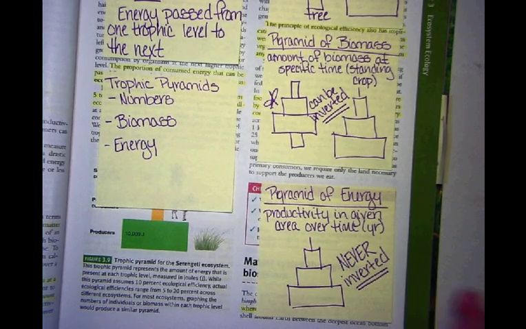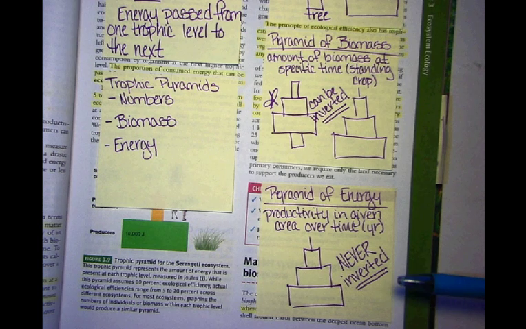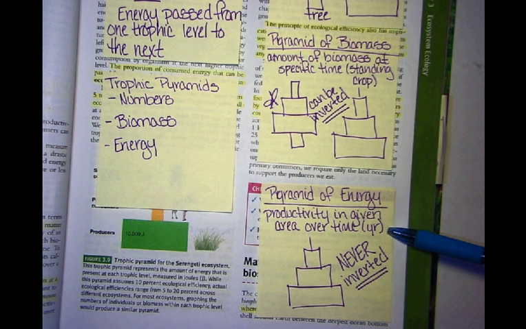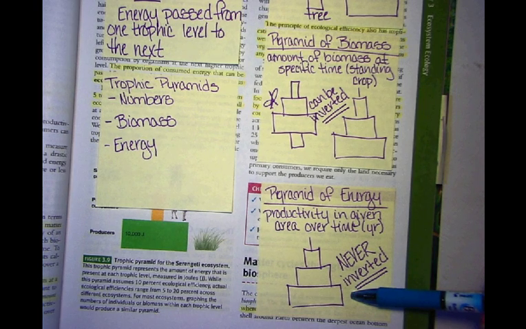The last one is the pyramid of energy, which in some ways is probably the best one. It depends on what you're looking at and what you need. But the pyramid of energy is actually doing your productivity, that primary and secondary productivity, and it's doing it in a given area over a year, usually a length of time, usually about a year. And because it's doing it over a year, it will always be a true pyramid. You cannot have an inverted pyramid of energy.